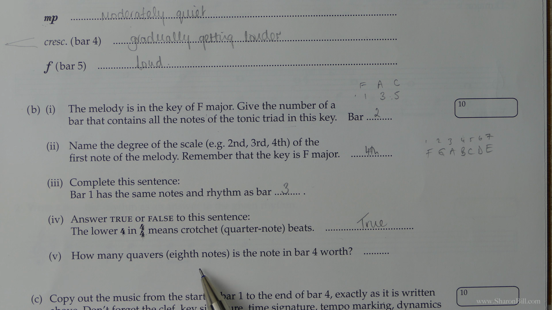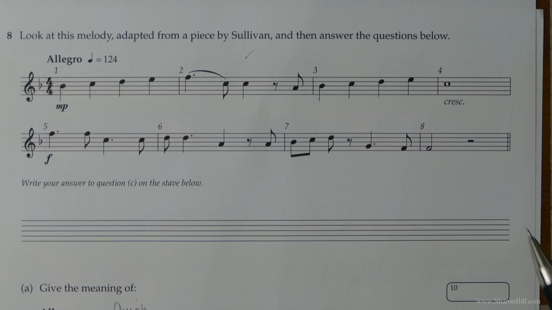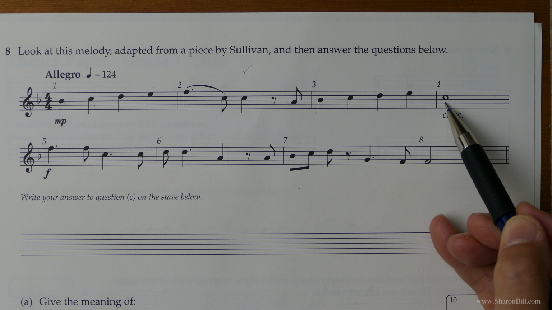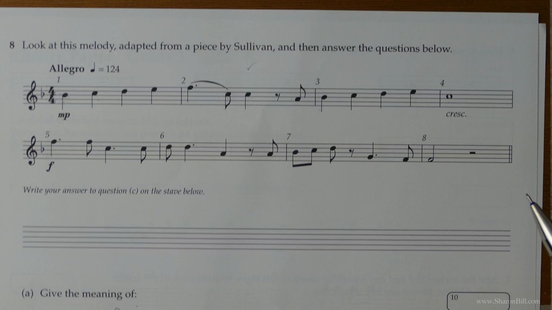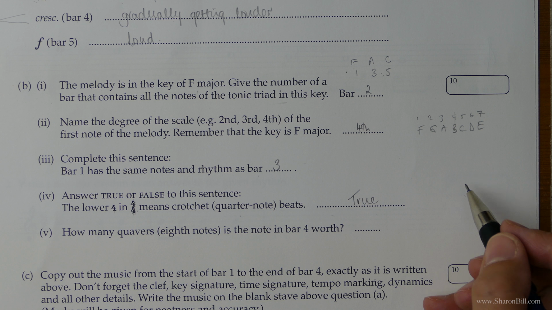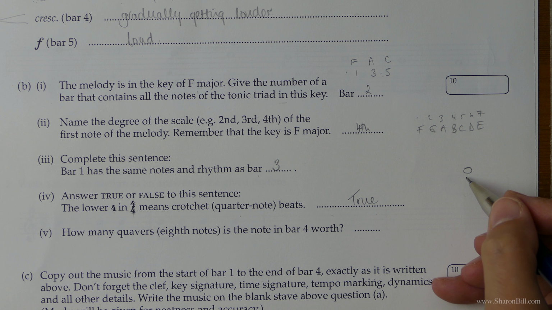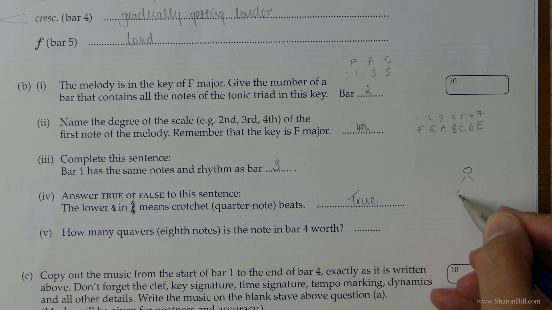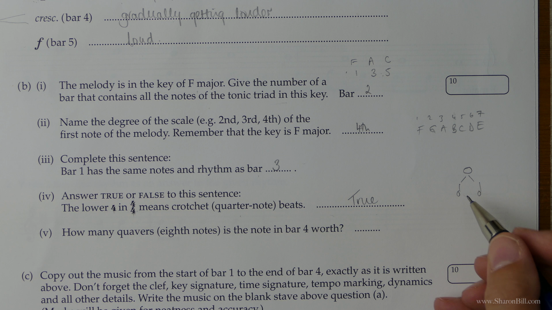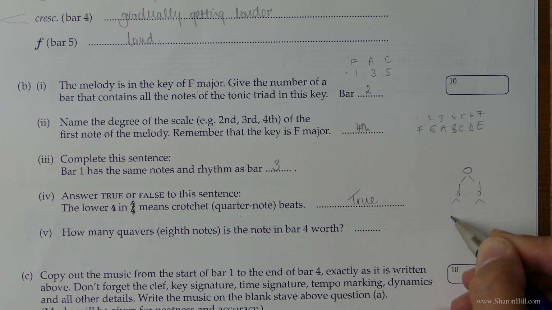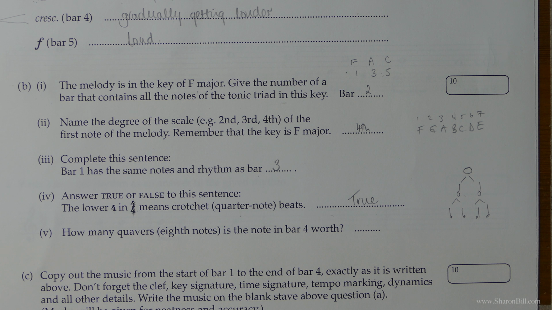How many quavers or eighth notes is the note in bar 4 worth? So let's have a look. So we're looking at this note here, a semibreve or a whole note. So we've just diagrammed that out. We know that a semibreve or a whole note splits into 2 2-beat notes, which splits again into 4 1-beat notes.